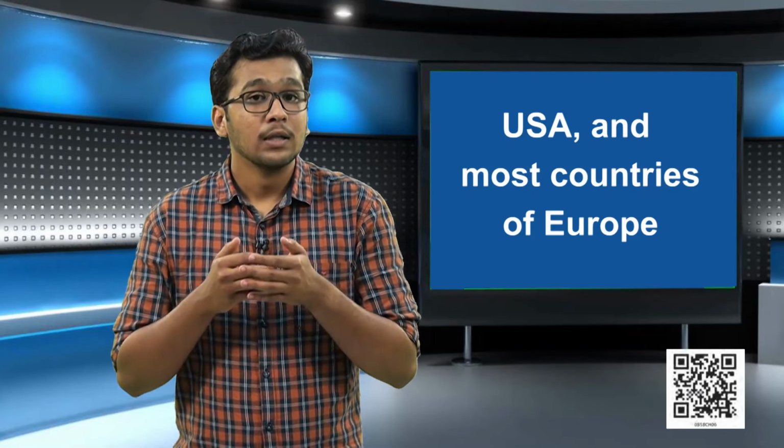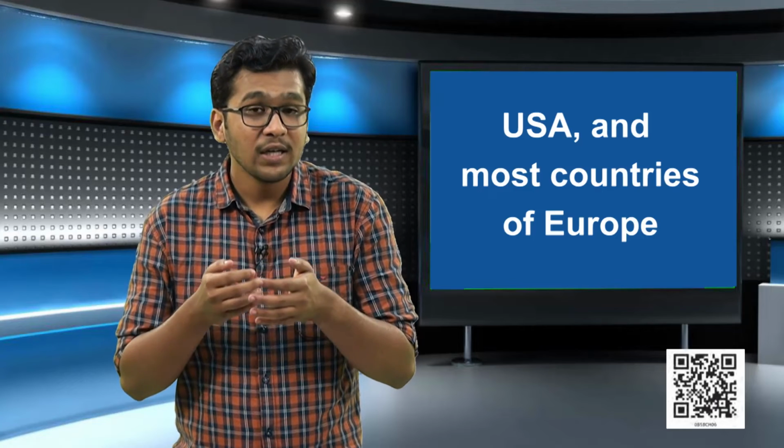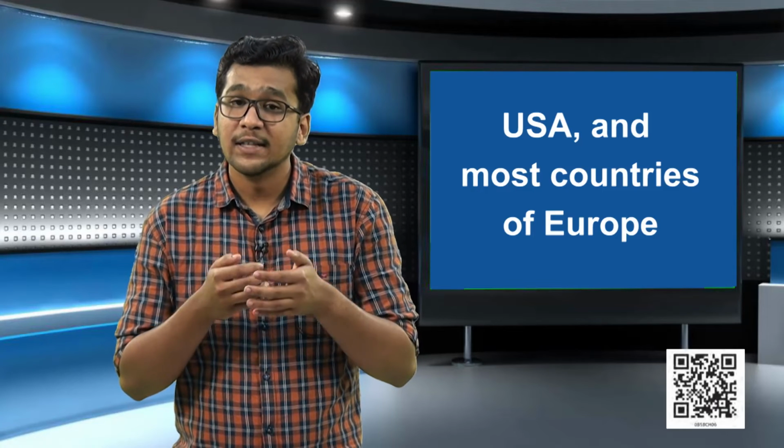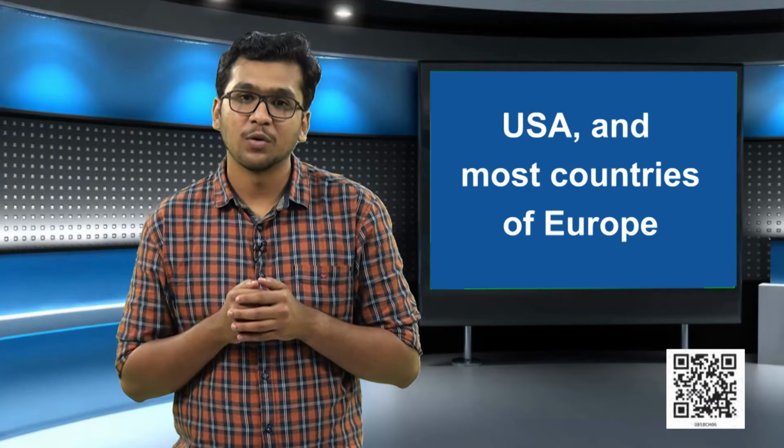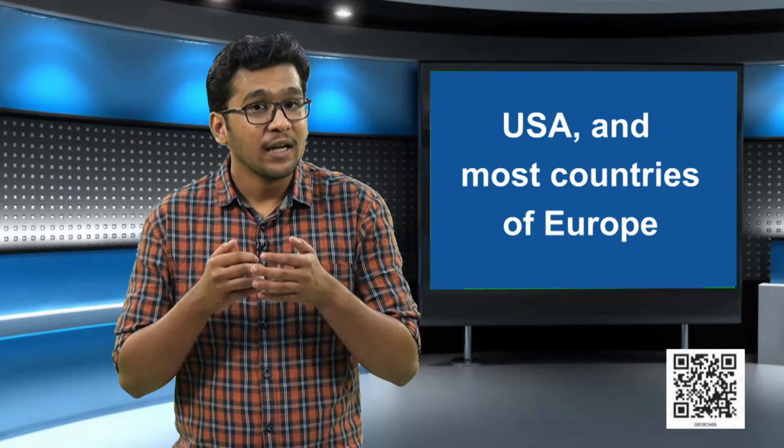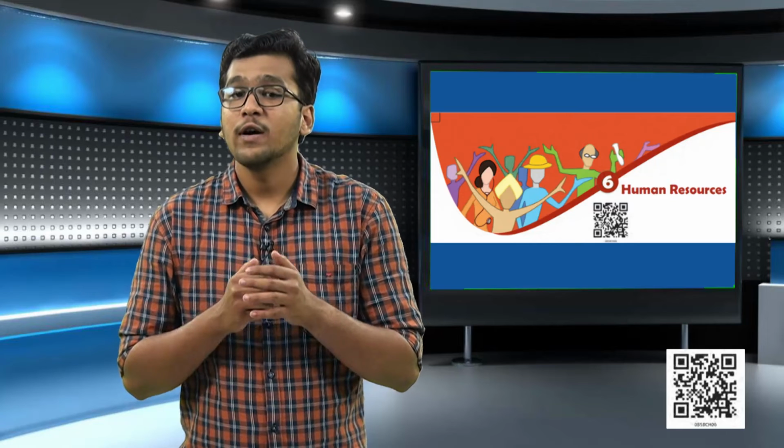Similarly, USA and most countries of Europe would be witnessing immigration or in-migration. This is because these countries have already developed and offer better education, health, and employment opportunities. Hence, these countries would be experiencing heavy immigration in current times. Now, you have understood the concept of population change.